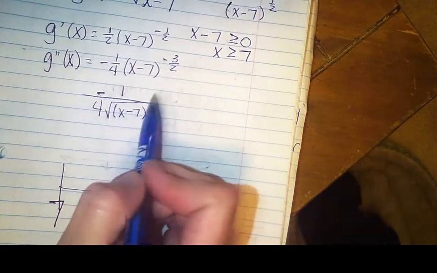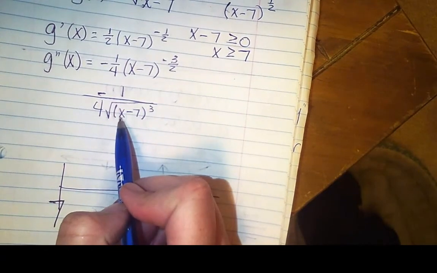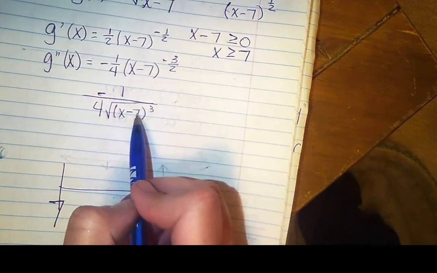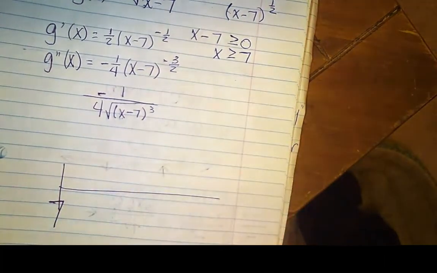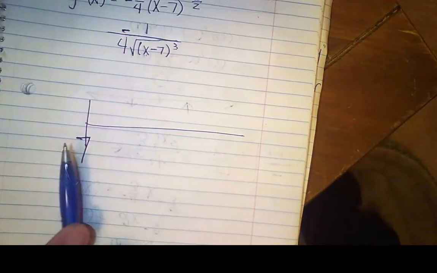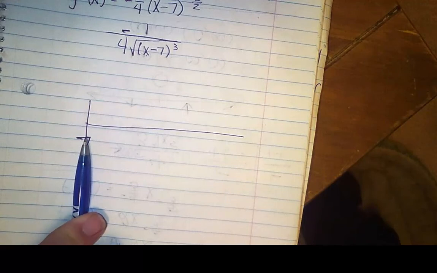Can I make this equal 0? No, I cannot. I also know that 7 is off limits. If I use 7, 7 minus 7 is 0, 0 times 4 is 0, and the whole thing just went to pot. 7 is off limits. So not only can I not use anything over here, but I'm also not able to use 7, which is fine because that's where it determines my interval anyway.